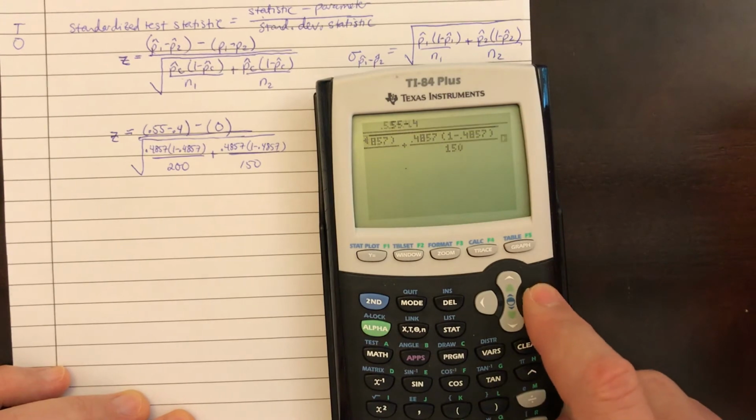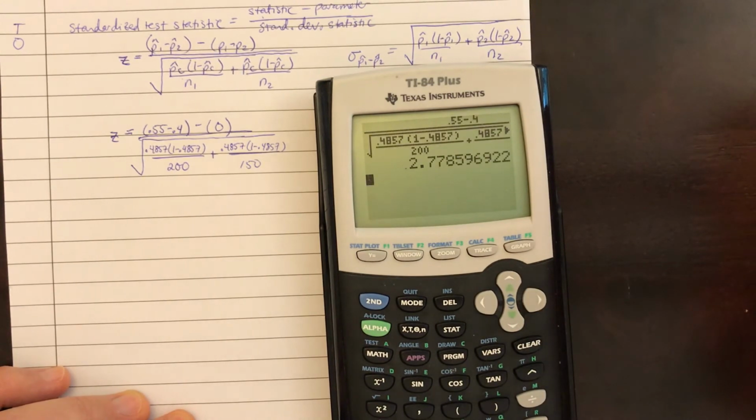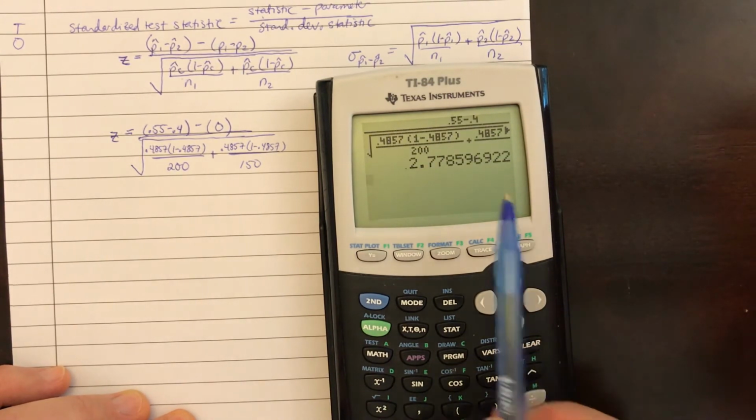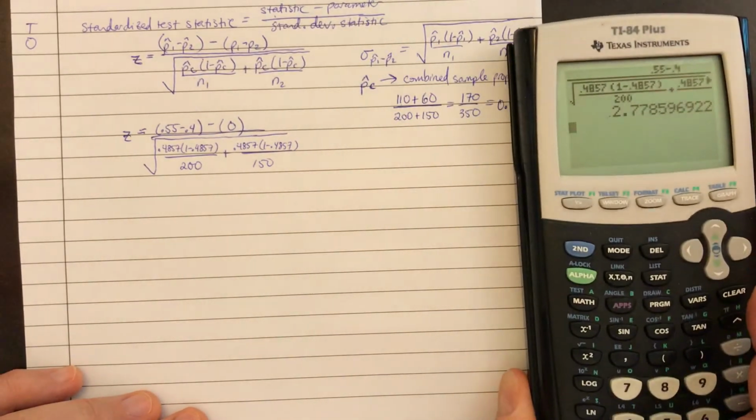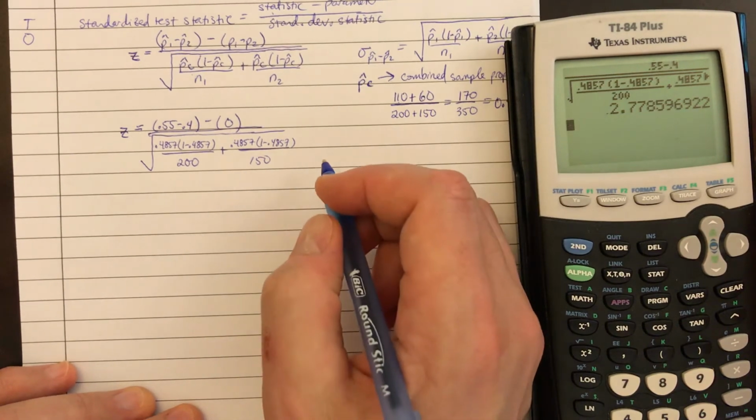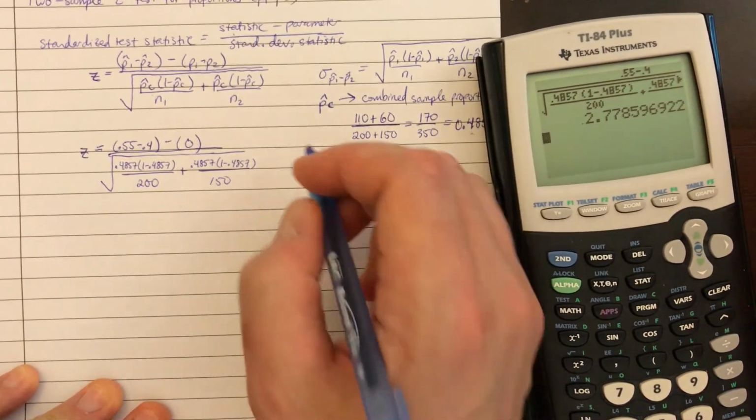Okay, so I think that is all correct now. So 2.779. That is our test statistic that we get.